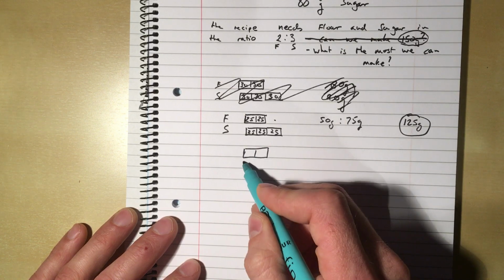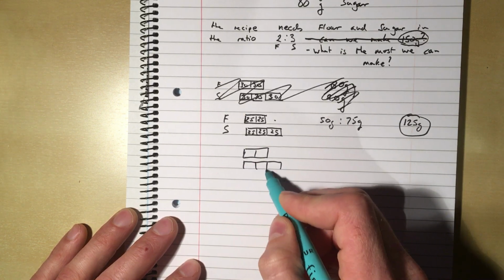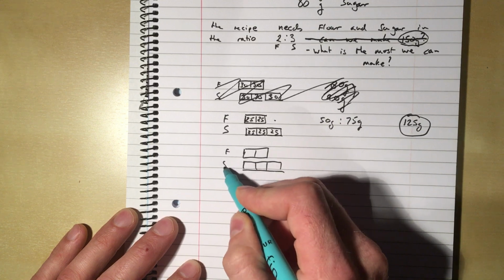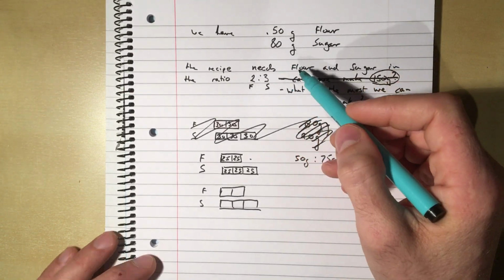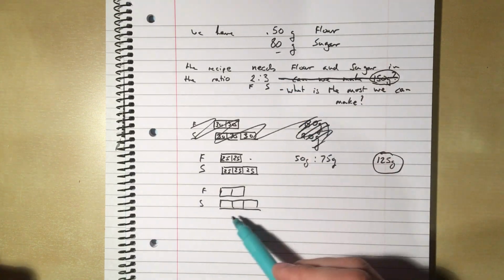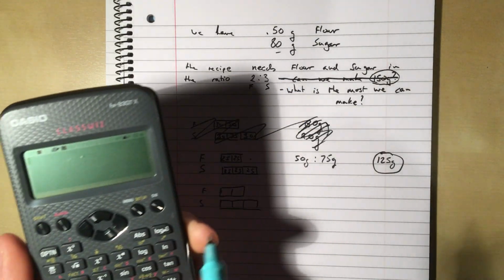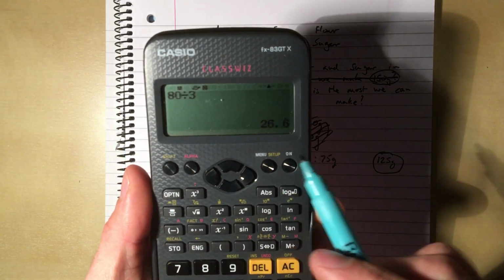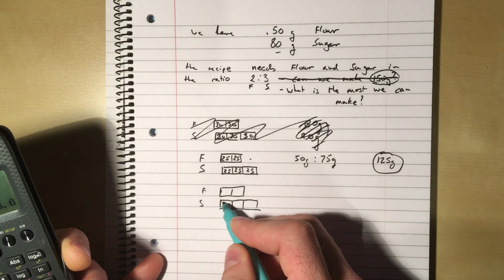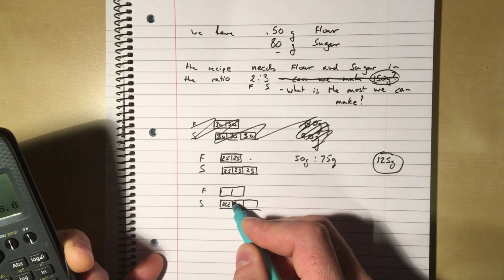Let's just show that it's not the other way around. Flour and sugar. Now, if we use up all the sugar first, then that 80 grams gets split between these 3 boxes. So we've got 80 divided by 3, which gives us 26.6 recurring. So 26.6 recurring in each box.